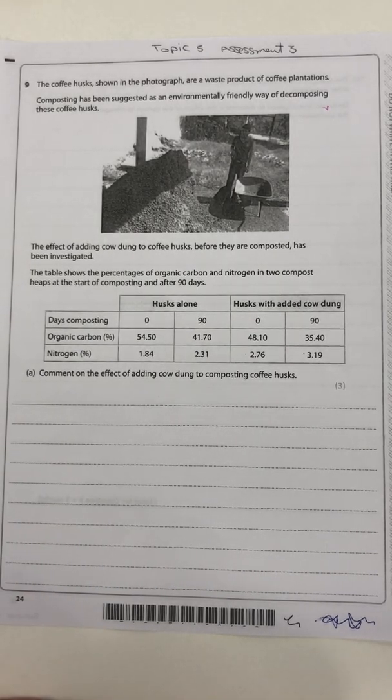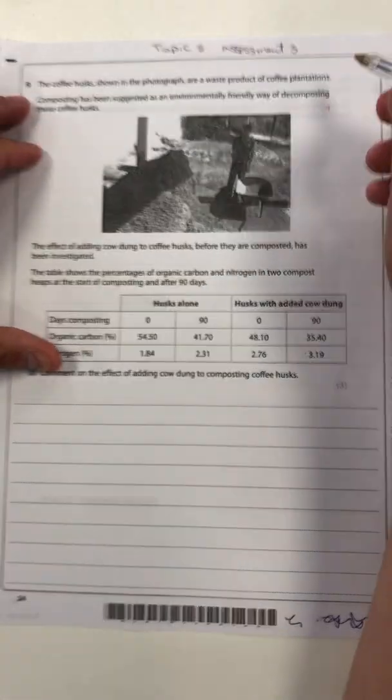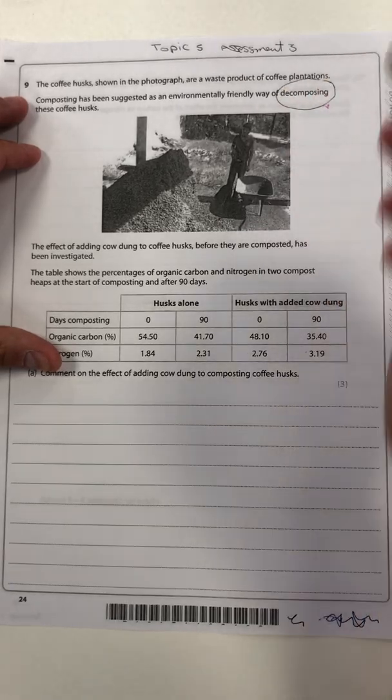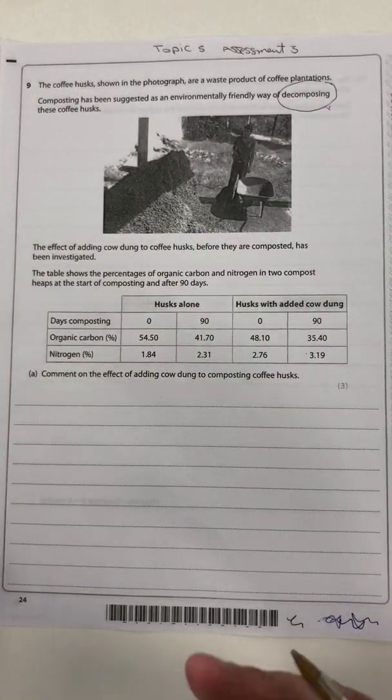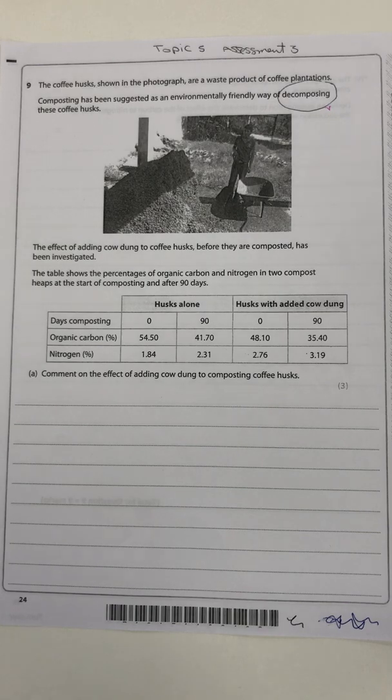So this is my attempt at Topic 5, Key Assessment 3. So let's have a look at this. The coffee husks shown in the photograph are a waste product of coffee plantations. Composting has been suggested as an environmentally friendly way of decomposing these husks. Decomposing, we know, is something that we talk about in topics 5 and 6, so that might come into this.